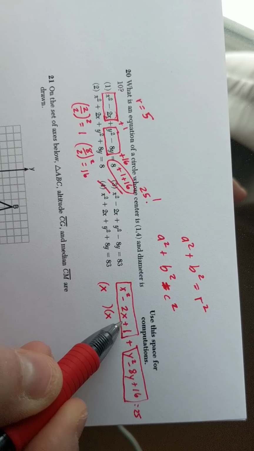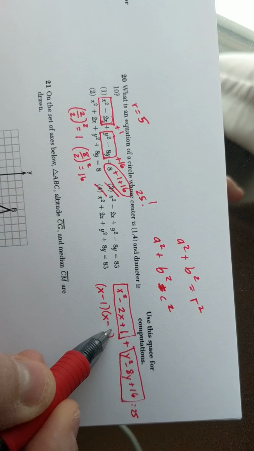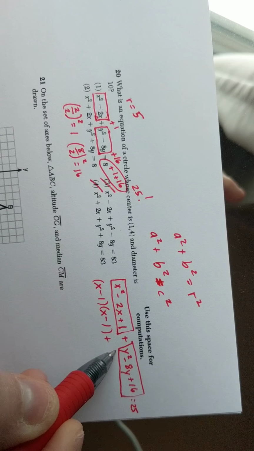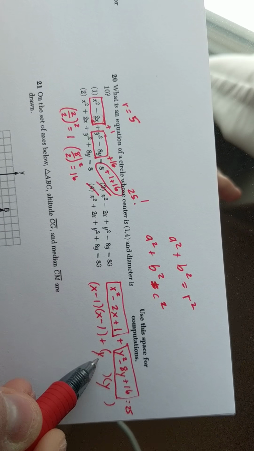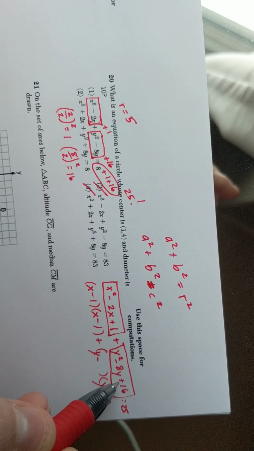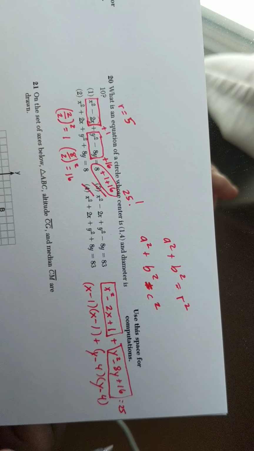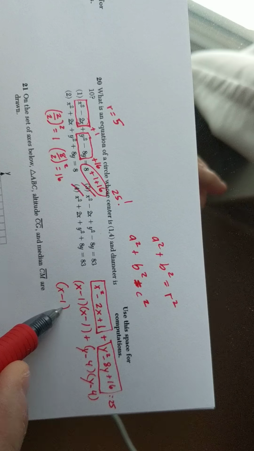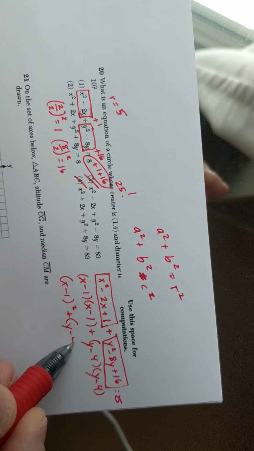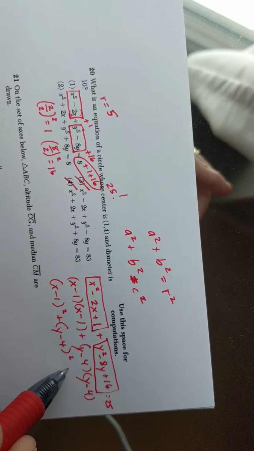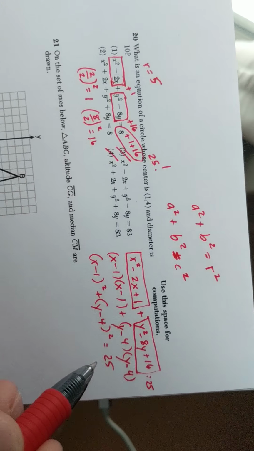X's matching negatives, minus, minus. And then it'll be 1 times 1. Plus y matching negatives again. Minus, minus, matching negatives. This will be 4 and 4. So x minus 1 squared, there's your a squared, plus y minus 4 squared, there's your b squared, equals 25, there's your radius squared. Okay.